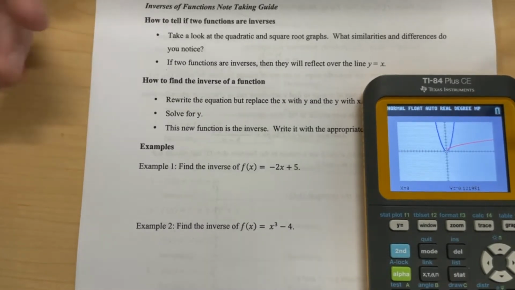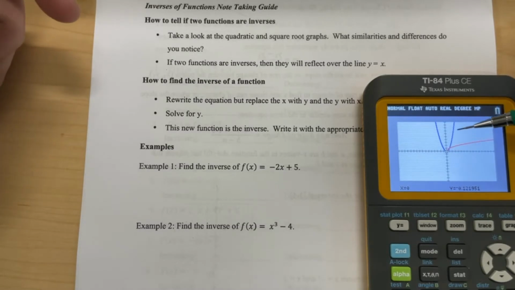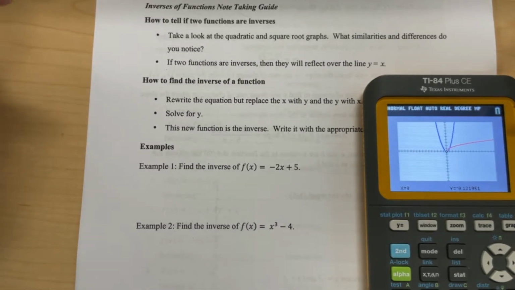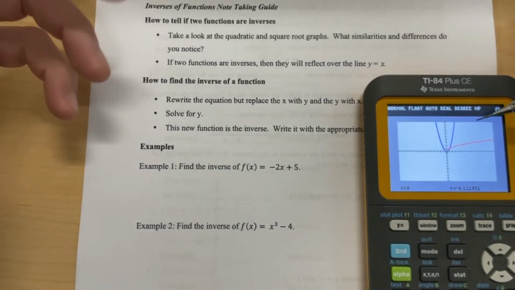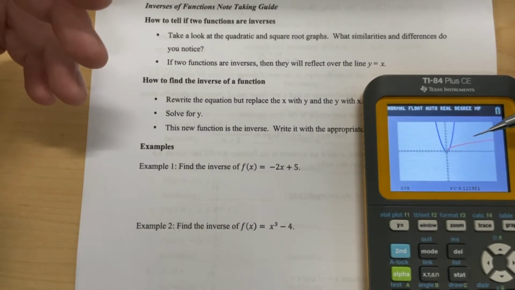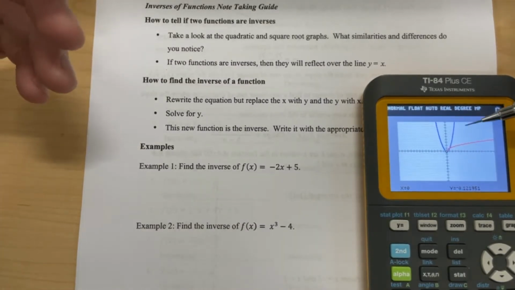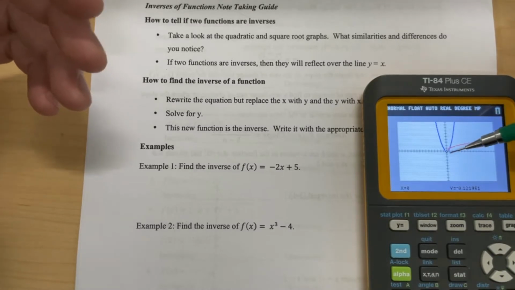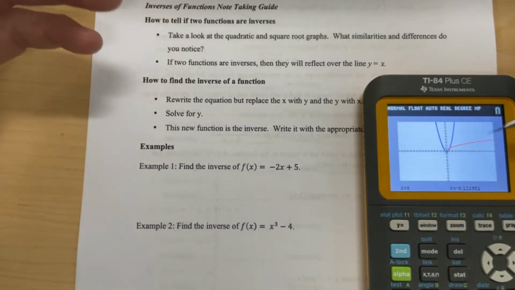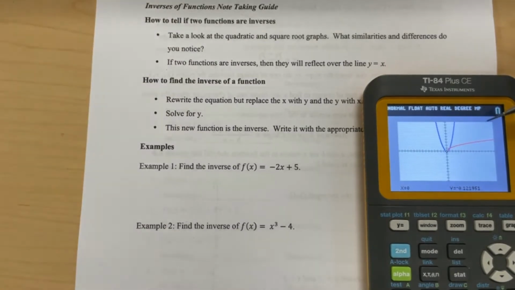You might say they have a similar curvature, right? We can see this side of the x squared graph looks pretty similar to the curve here of the square root graph. You also might say some things like, well, as far as differences, this one's going up and this one's going kind of more out than up. This one is a U shape and this one looks like maybe it's just half of the U shape. So there are some similarities and differences in how they curve in the overall shape of the graph.